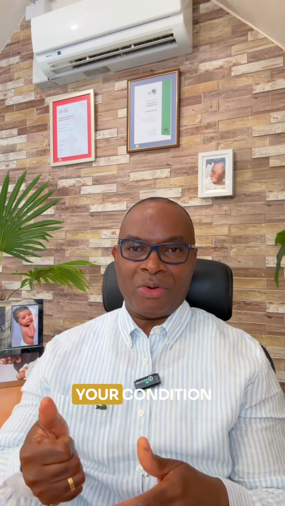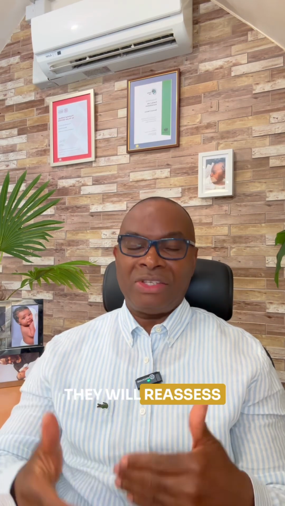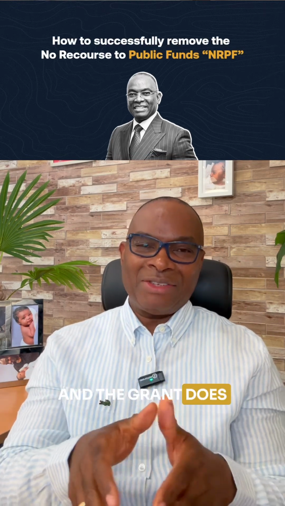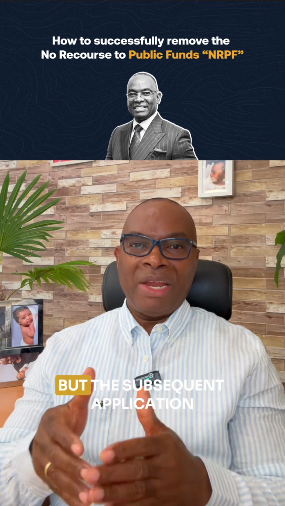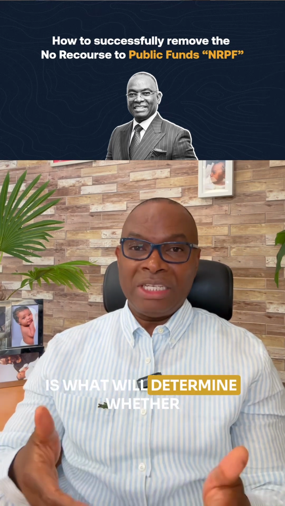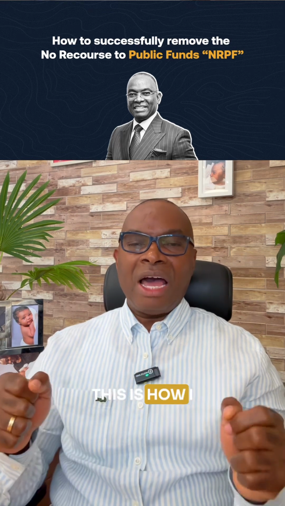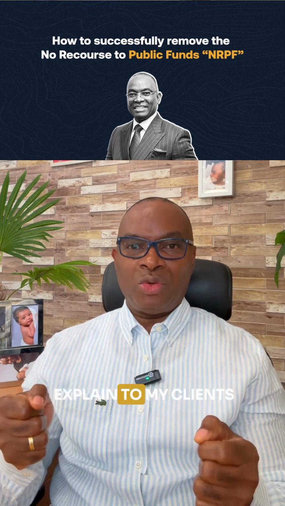And I did say that partners on the 5-year route can also apply. When you apply for the no recourse to public funds and it's lifted from your condition, when you go to apply for the renewal, they will reassess you and see whether you still qualify to be on the 5-year route. The application itself and the grant does not affect your 5-year route, but the subsequent application is what will determine whether you stay on the 5-year route or not. This is how I explain to my clients.